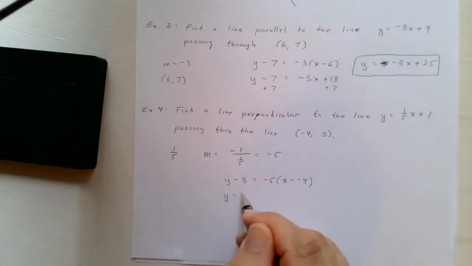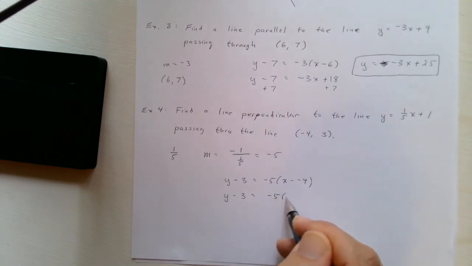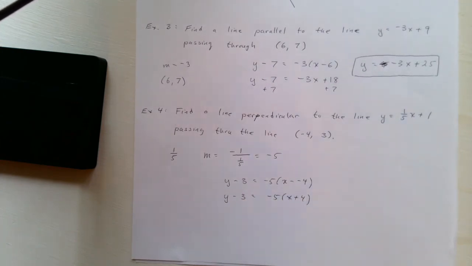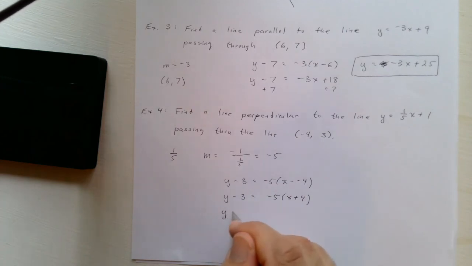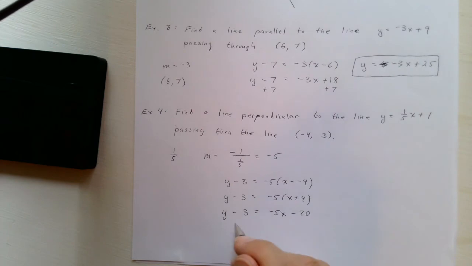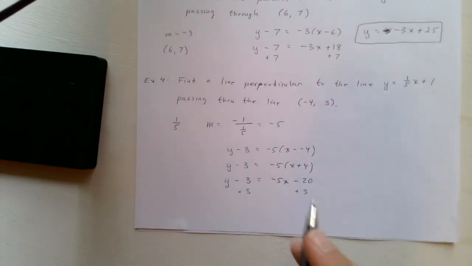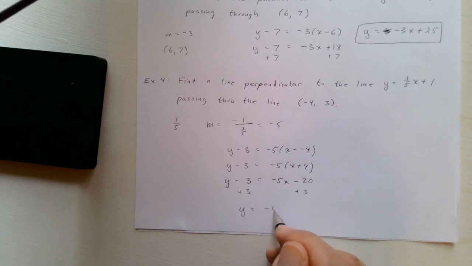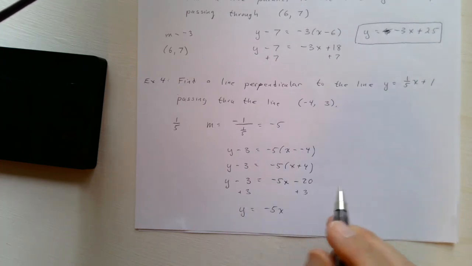So we have y minus 3 equals negative 5 times (x minus 4), or y minus 3 equals negative 5 times (x plus 4). Hmm, so y minus 3 equals negative 5x minus 20. Add 3 to both sides. And I think we get y equals negative 5x minus 17.